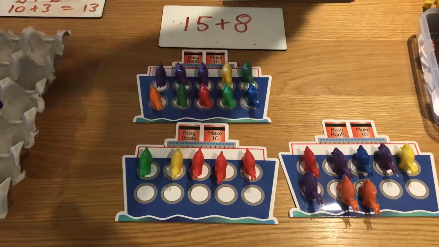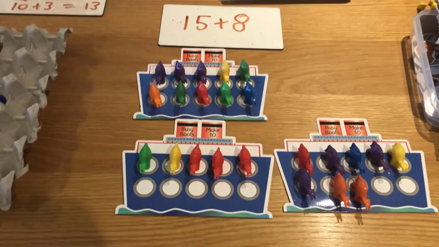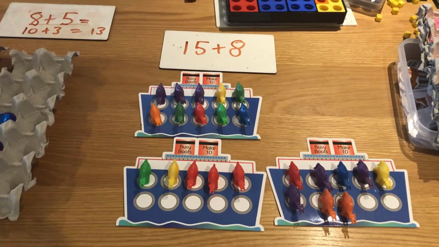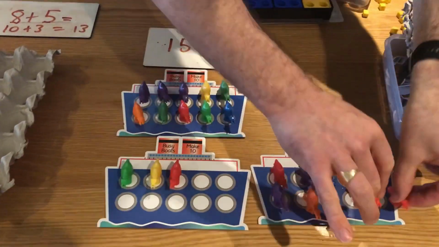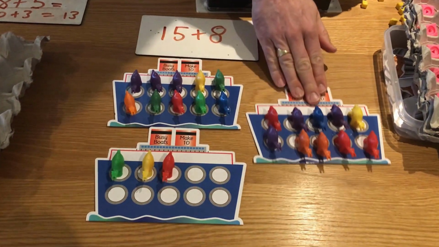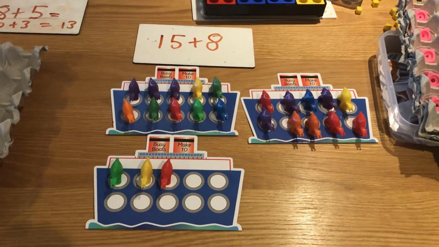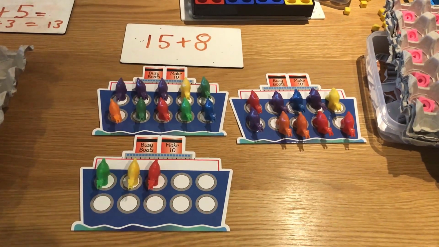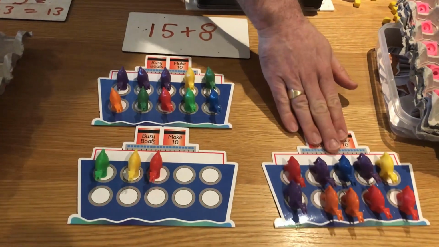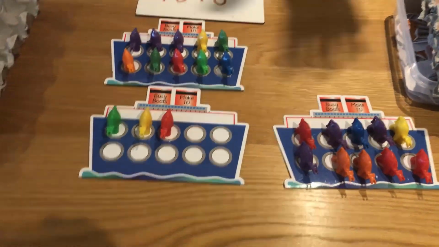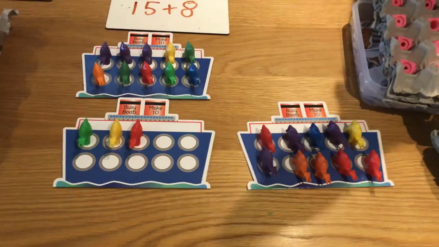Alternatively, again, let's look at this second boat over here. It's got 8. It's got 2 spaces. Let's just take 2 of these camels. Let's pass them over here. Let's bring this boat up here. And again, we can now see 2 10s and a 3. Or, keeping them as separate numbers, we've got 13 over here and we've got 10 over here.